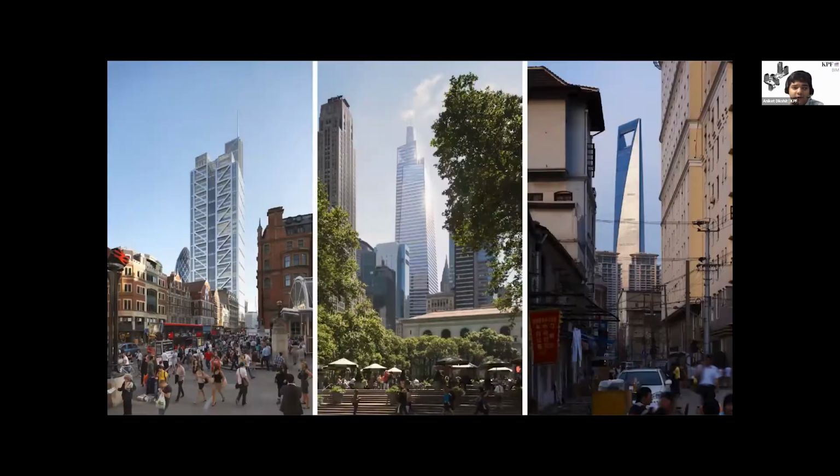You might know us from one of these famous projects. The one in the center being One Vanderbilt, which is located on top of Grand Central Terminal. And Alex, if you want to speak about the other 2 projects. Yeah, so the other one is the Shanghai Financial Center and also the Heron Tower in London.